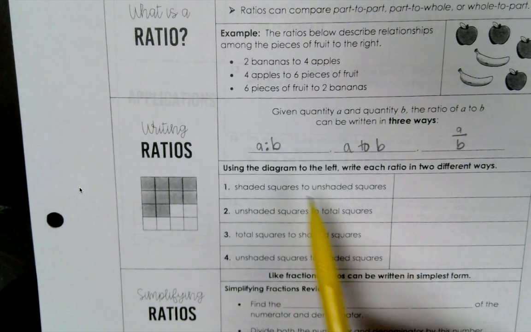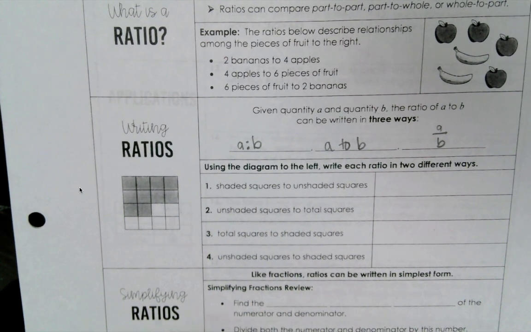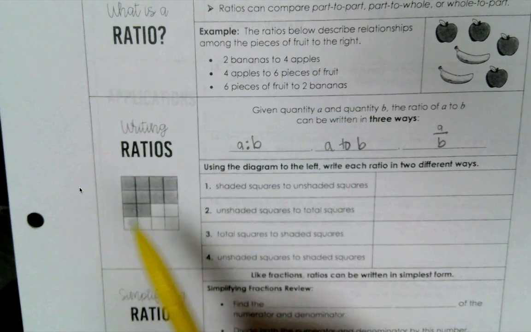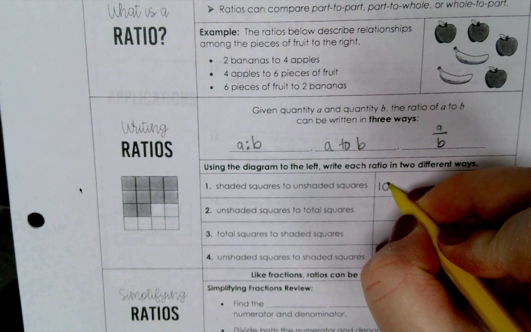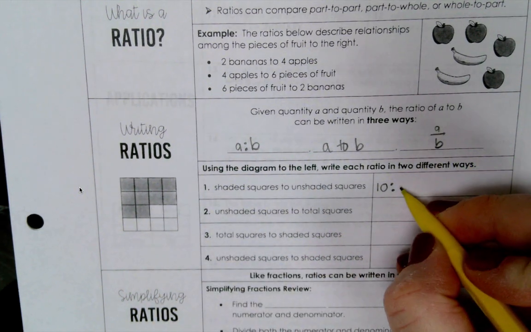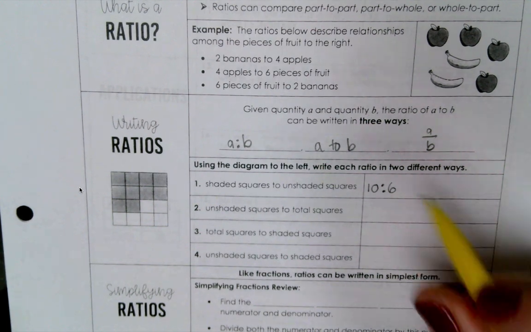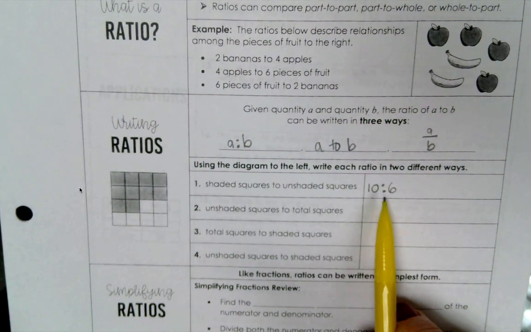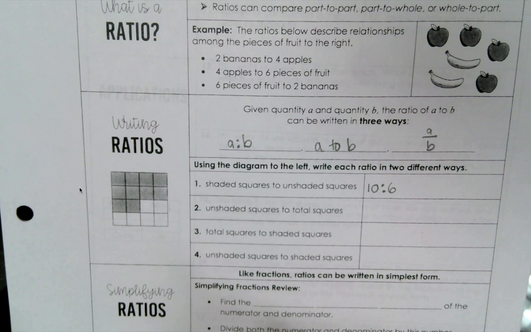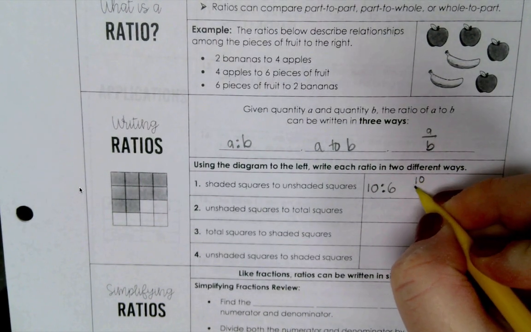So we're going to use this diagram right here to the left to write each ratio in 2 different ways. So you pick 2 that you want. Shaded squares to unshaded. So I'm going to count my shaded: 4, 8, 10. I'm going to do my colon. 2 unshaded, which is 4, 5, 6. Then once you've written it in this way, you're going to still use the same rational numbers here. So we have, let's do fraction form, 10 to 6.